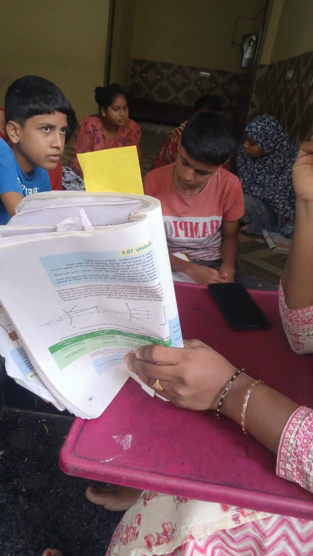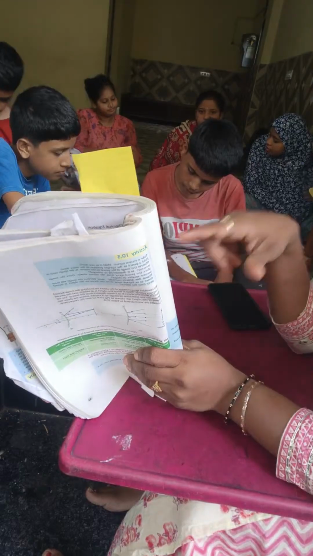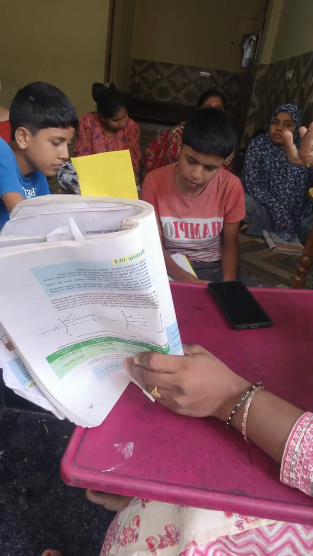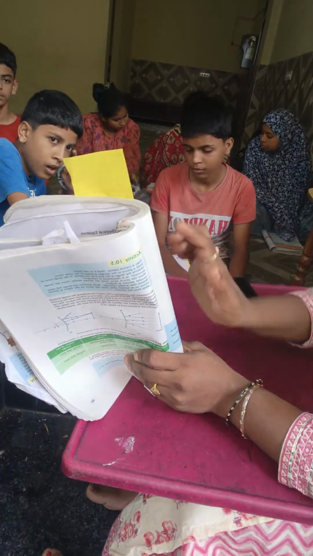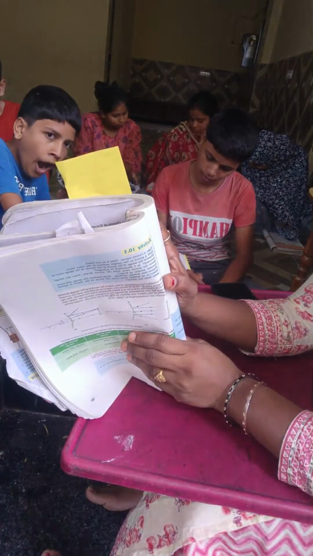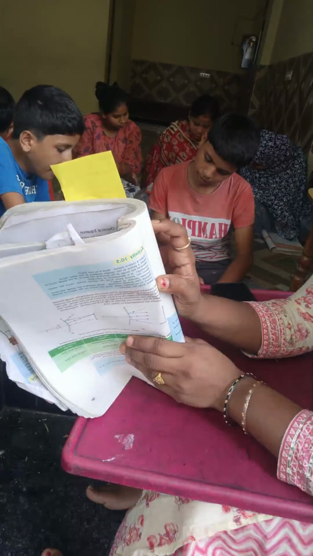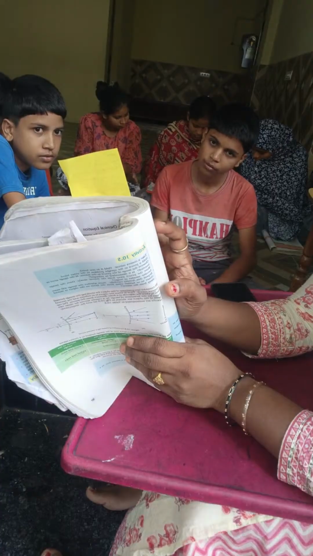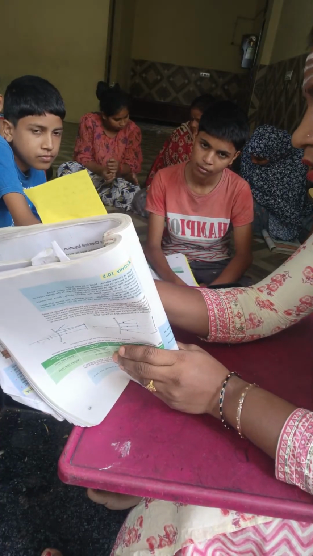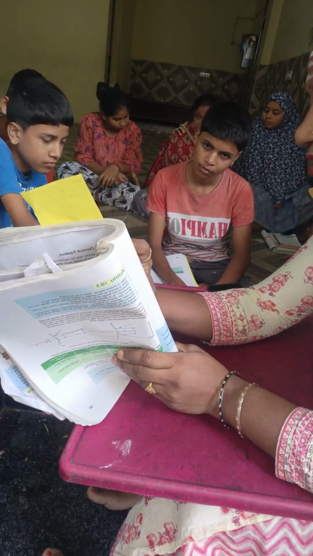MN means that is the sphere size. Here it is falling on the concave mirror parallelly, and it is also going through the center of the curvature.